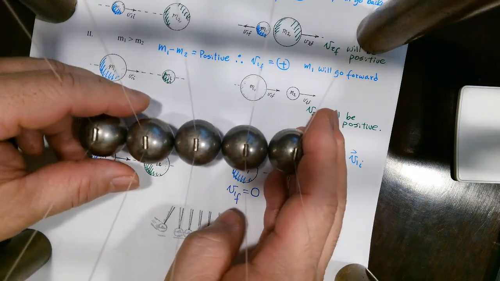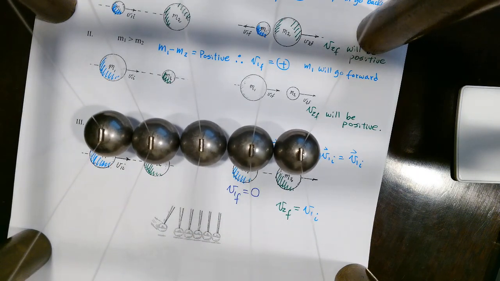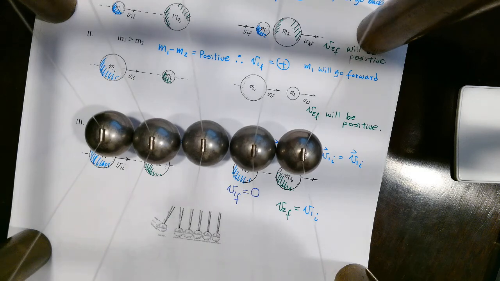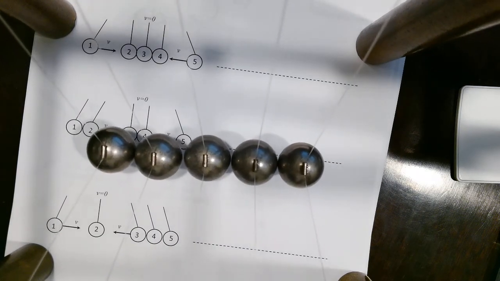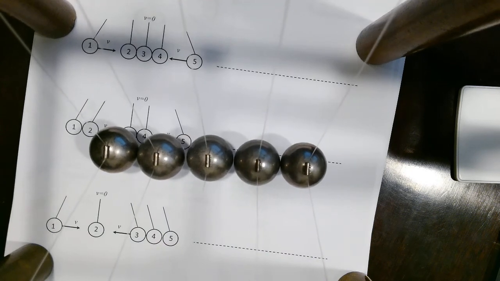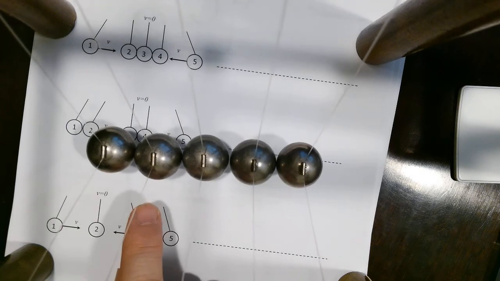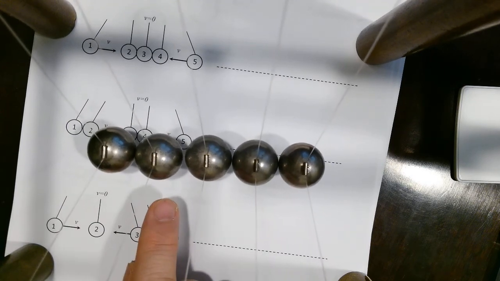Right? So that's no real magic. So what happens? Instead of just one coming in, what if we had two coming in? What would happen instead of one coming in to crash into it? We have two coming in.